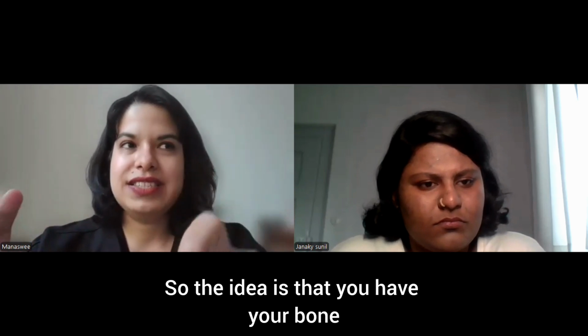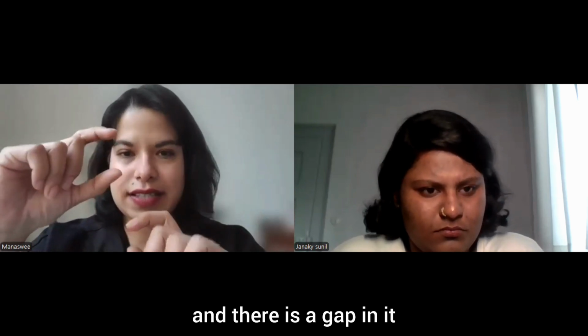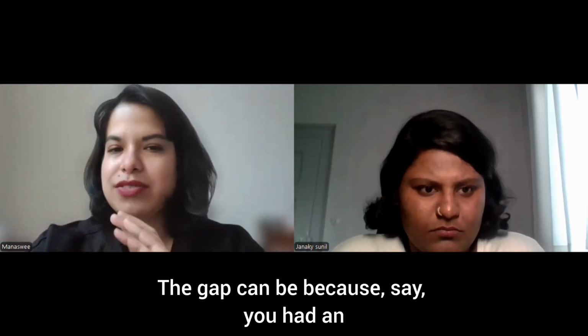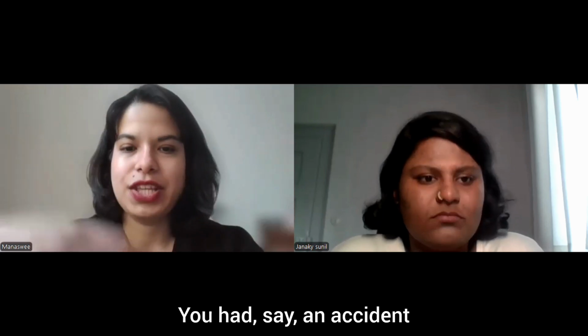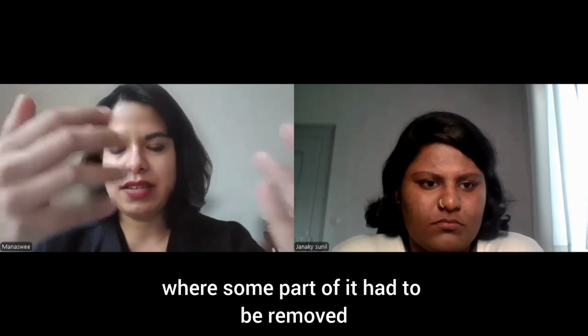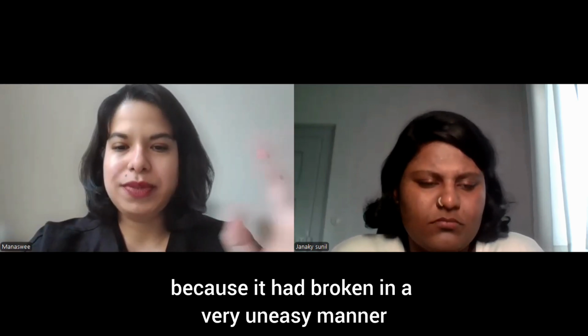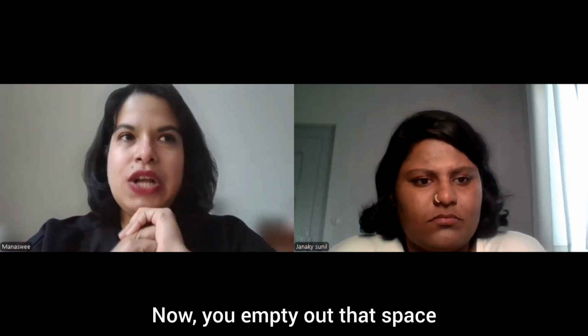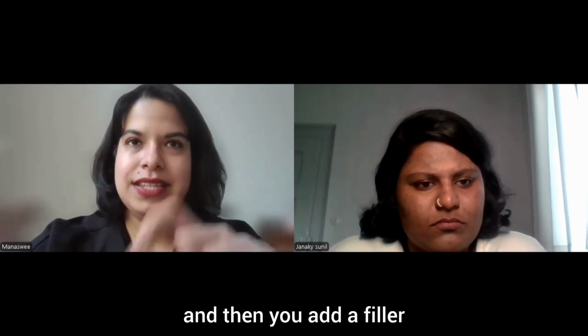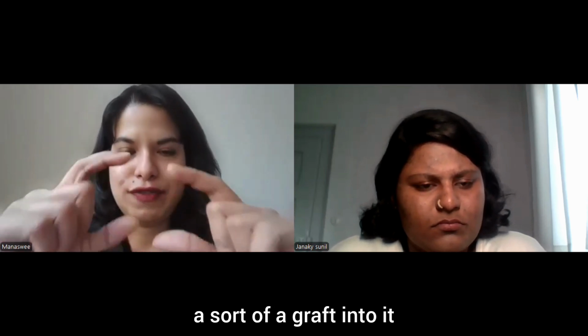The idea is that you have your bone and there is a gap in it. The gap can be because, say, you had an infection, or say, an accident where some part of it had to be removed because it had broken in a very uneasy manner. Now you empty out that space and then you add a filler, a sort of graft, into it.